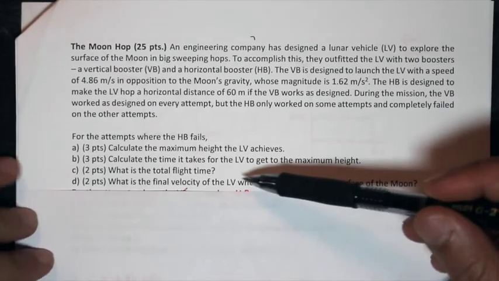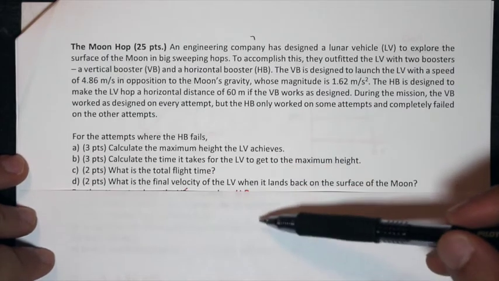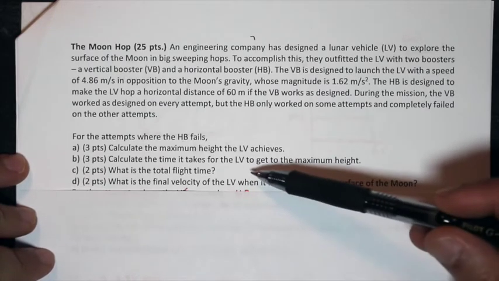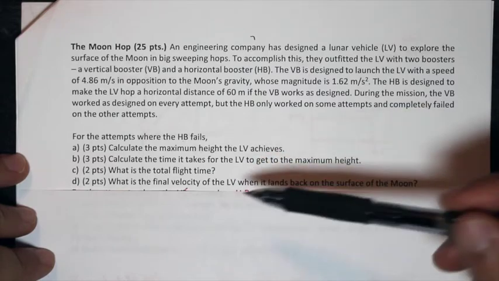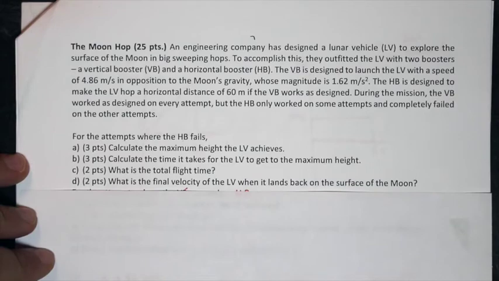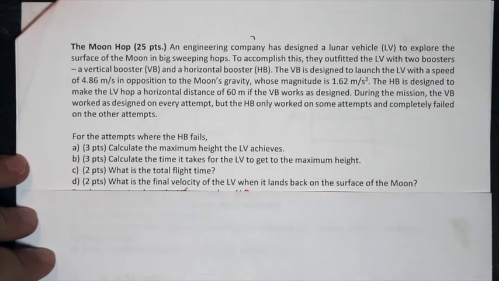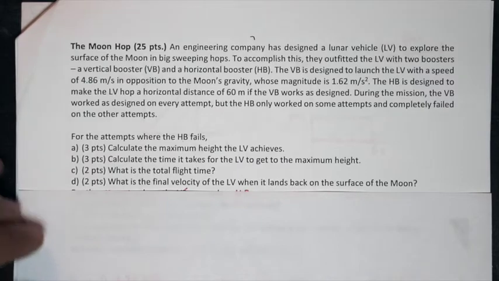Now we've just solved C and D by resorting to the symmetry of the problem. But what if I had wanted to solve these parts without resorting to the symmetry of the problem, without knowing anything about the time it takes to reach the maximum height? Can I find the total flight time and the final velocity when it lands? And I think the answer is yes.